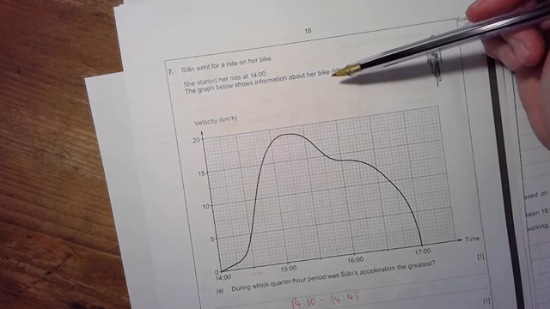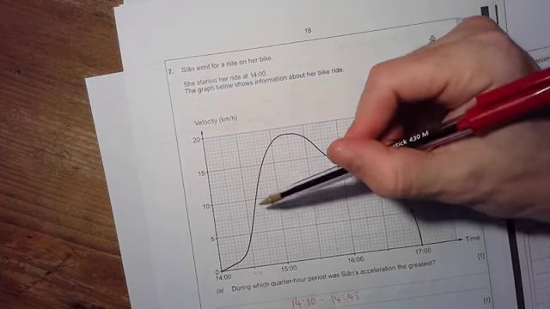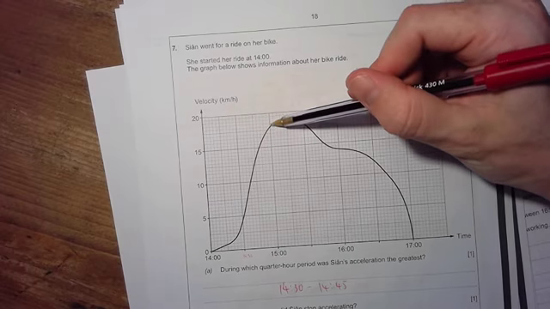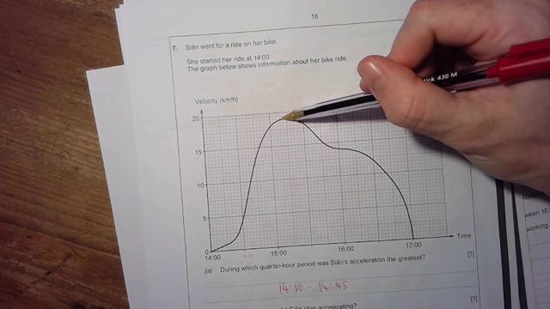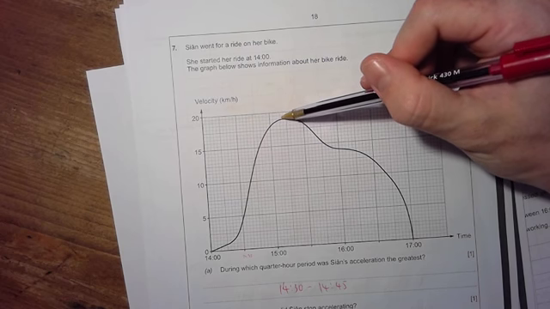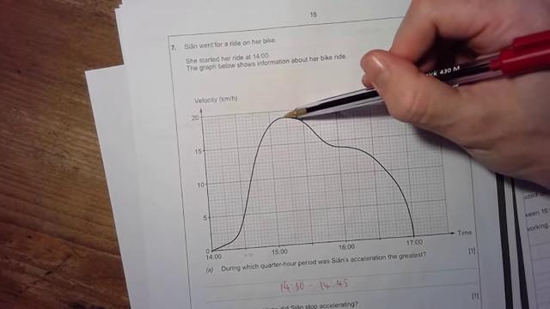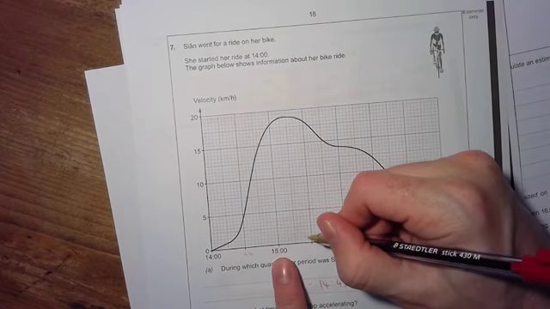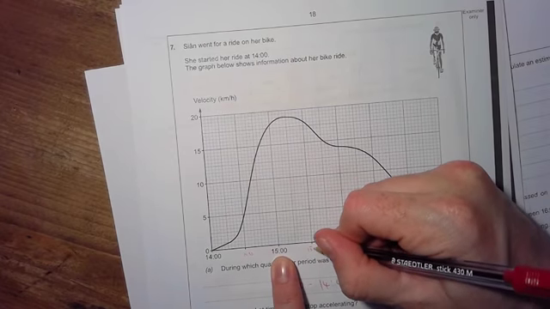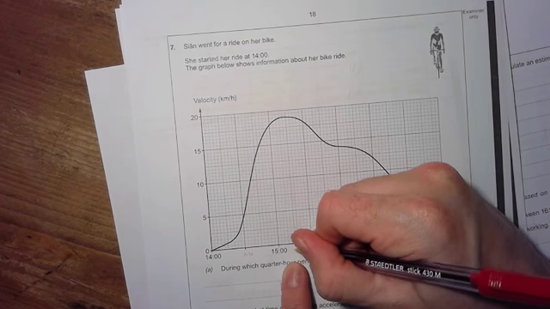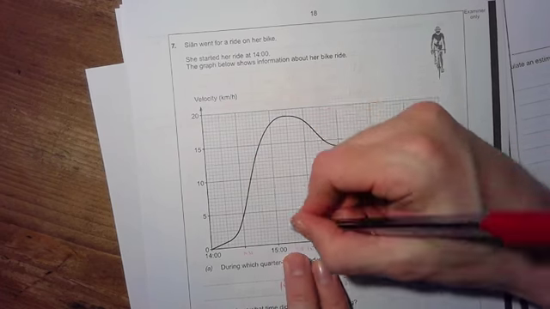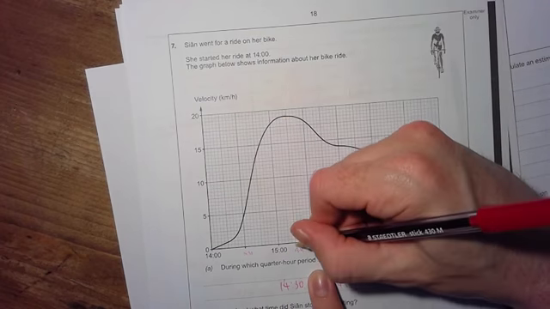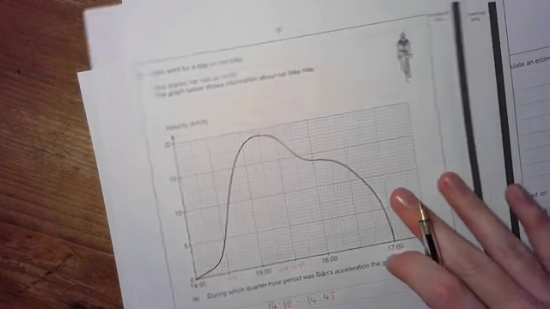Now we're looking for the bit where she stops accelerating. So that means the graph has to be completely flat. So it's getting flatter and flatter here, flatter and flatter and flatter. And there, for me, that's where it's completely stopping by about there. Actually checking the scale, if that's 1500, we know that's 1530. So that must be 1515 because it's halfway in between half past and the hour.